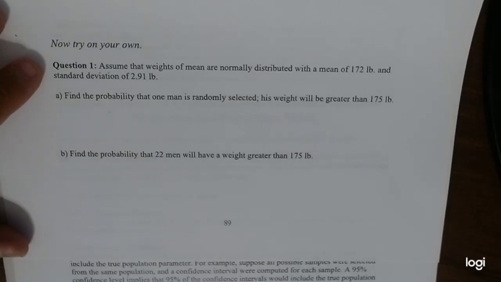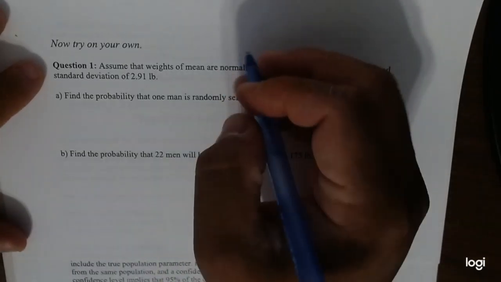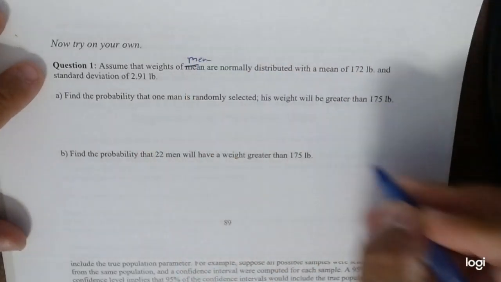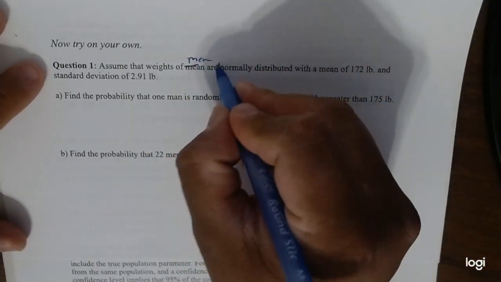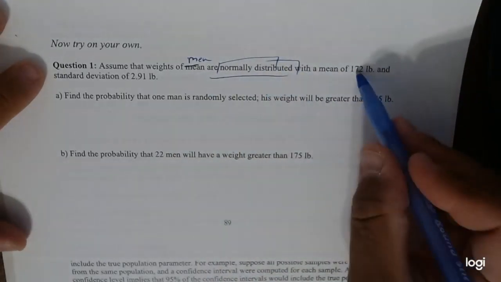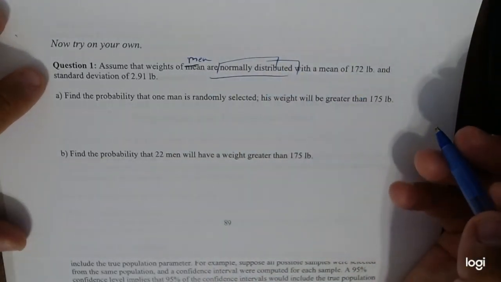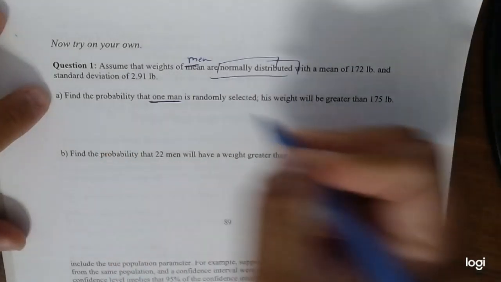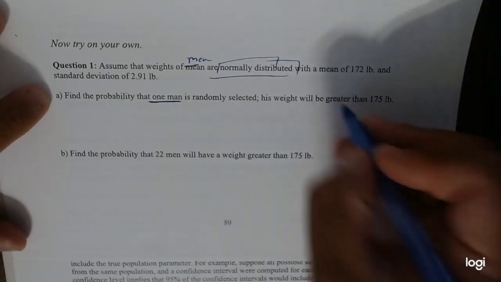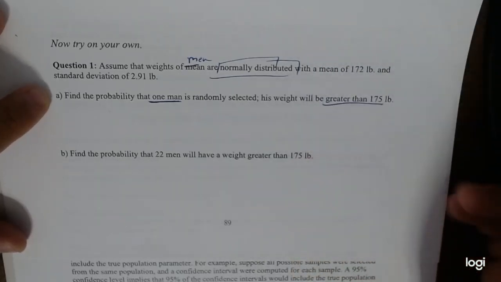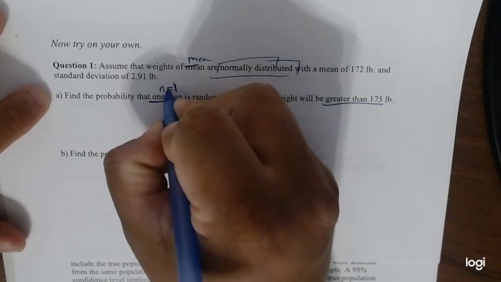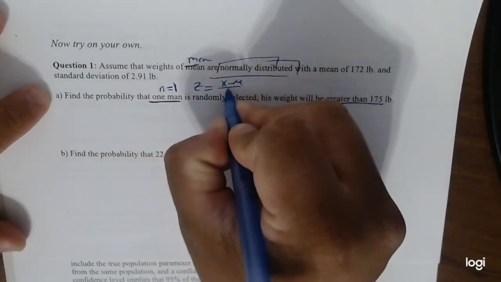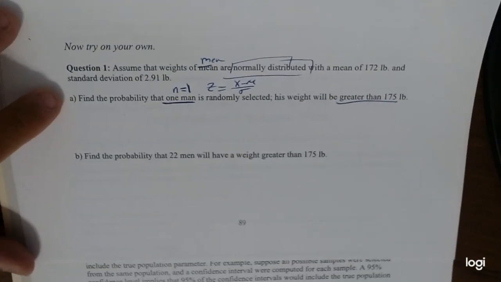So question 1. Assume the weights of men are normally distributed, so again, normally distributed is a key word, with a mean of 172 pounds and a standard deviation of 2.91 pounds. Find the probability that one man is randomly selected and his weight is greater than 175. So n is 1. So here's the key. If n equals 1, we're going to use the same z-score equation we've done so far. Nothing changes. So it's essentially the same question we did in the last section.